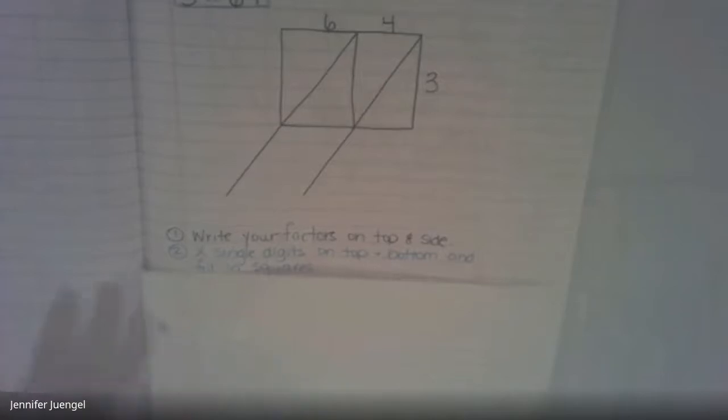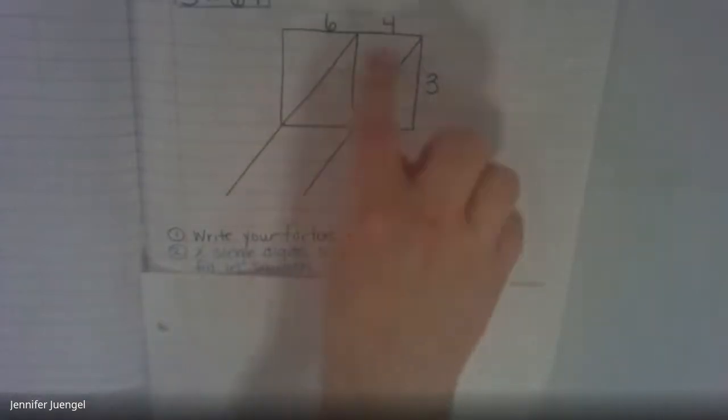So step number 2 is then to multiply across these digits, and then we're going to put them together to find the final product. Okay. So the next thing we have to do is we have to multiply the single digits on the top and on the bottom to fill in these diagonal squares. So here we go. The way we do that is by doing this. We multiply 3 times 6.